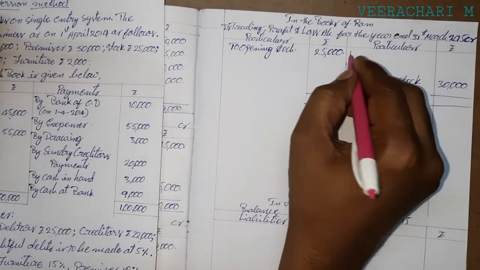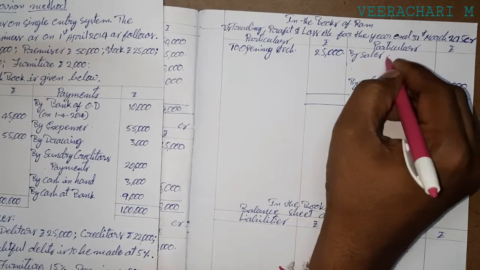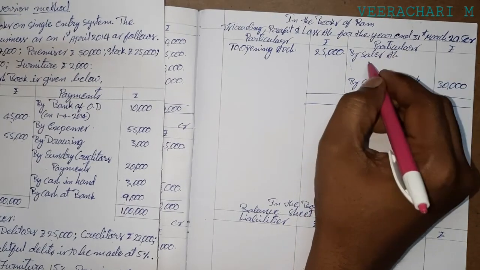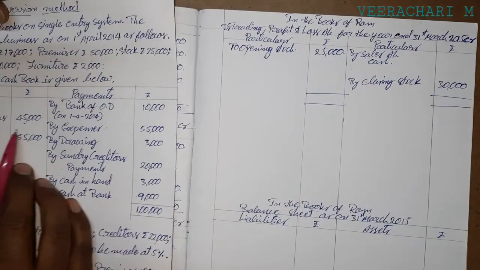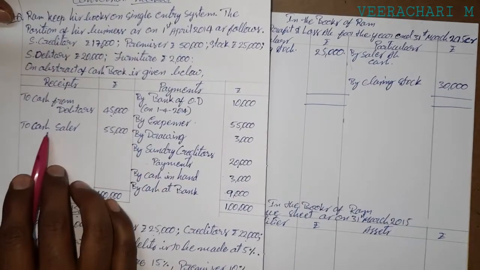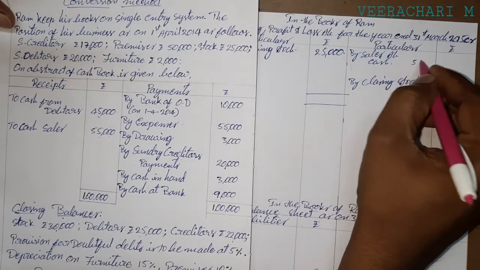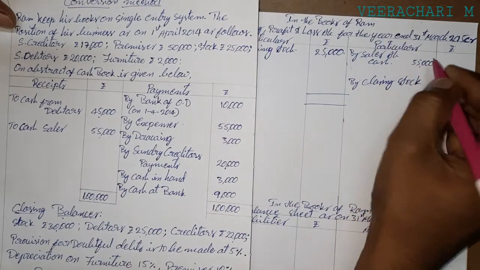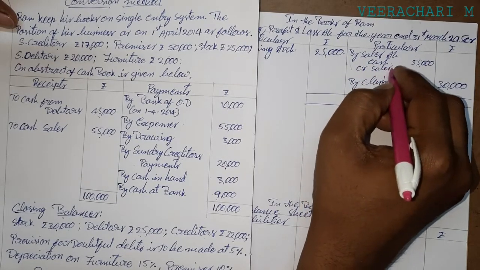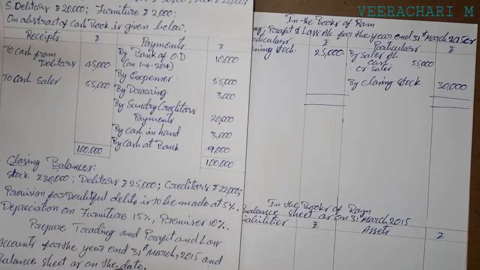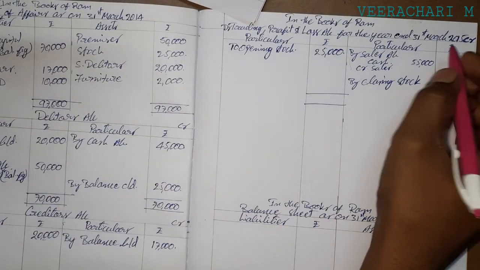Now credit side you can write by sales account. In this sales, cash sales is given in the question, that is cash sales 55,000. Next credit sales. Credit sales we computed with the help of debtors account, that is 50,000.